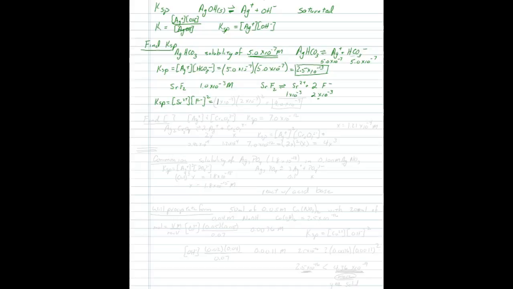So now you plug in what you know. 2 times 10 to the negative 3 squared. Calculator. 4.0 times 10 to the negative 9 is your Ksp value for that equilibrium. You can find the concentrations doing the opposite.